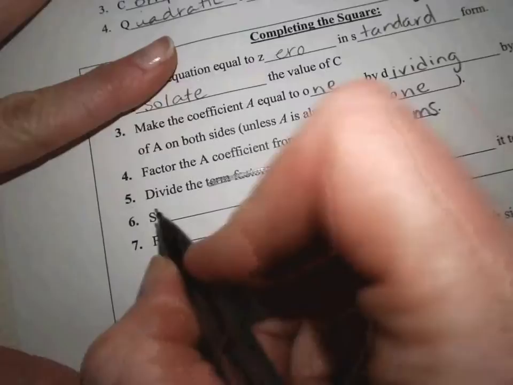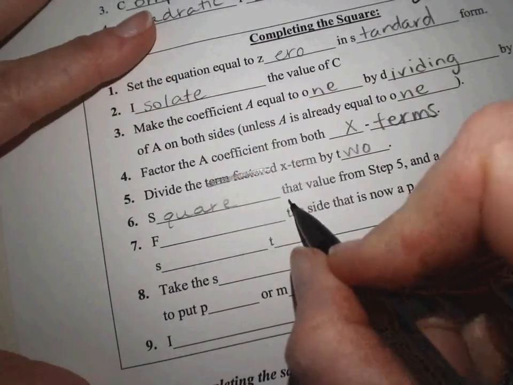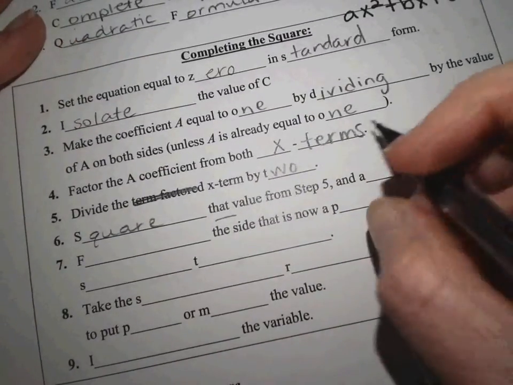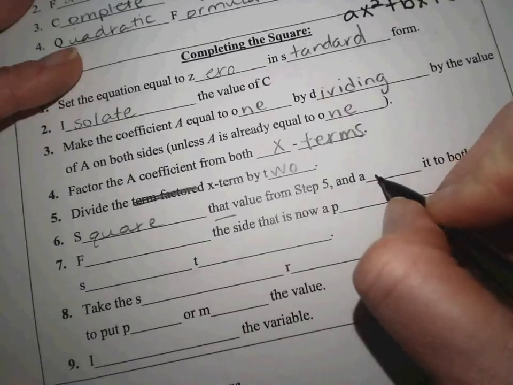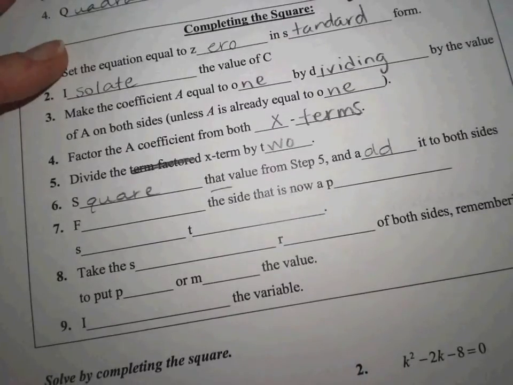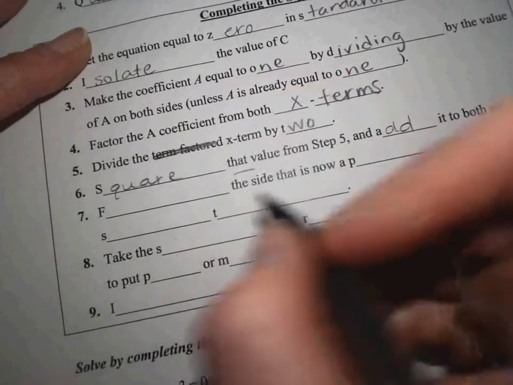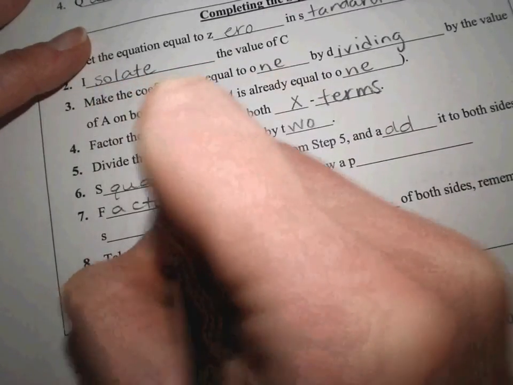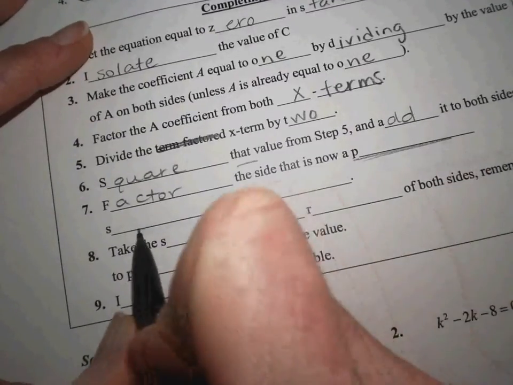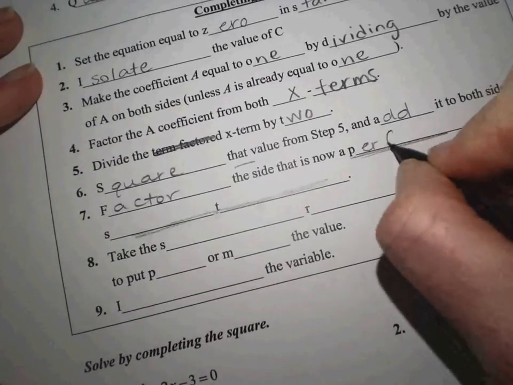Step 6: square that value from step 5 and add it to both sides. Step 7: factor the side that is now a perfect square trinomial.